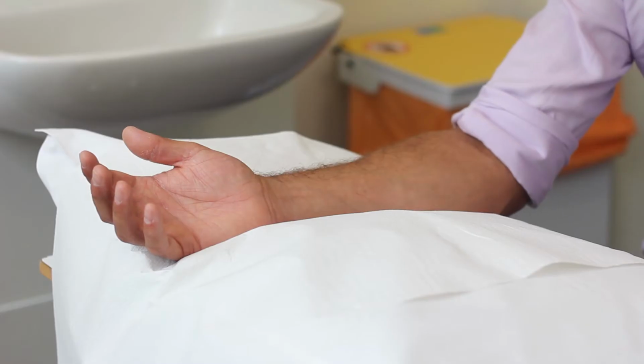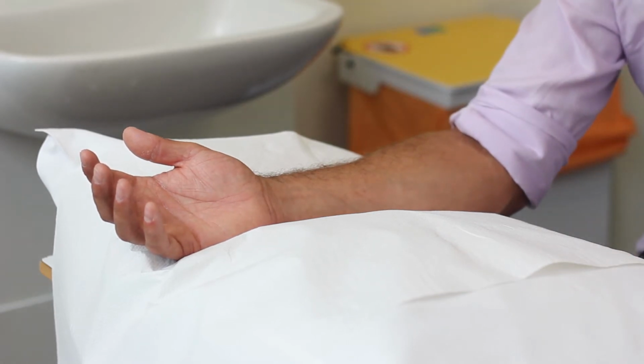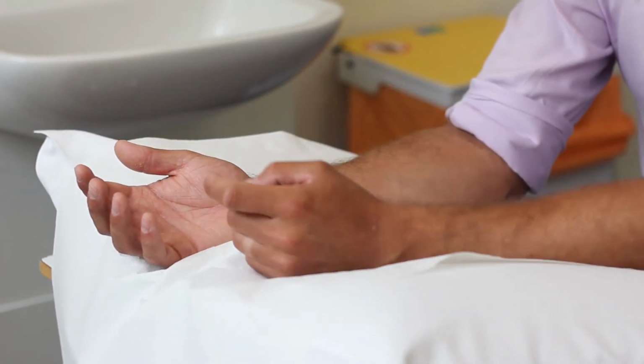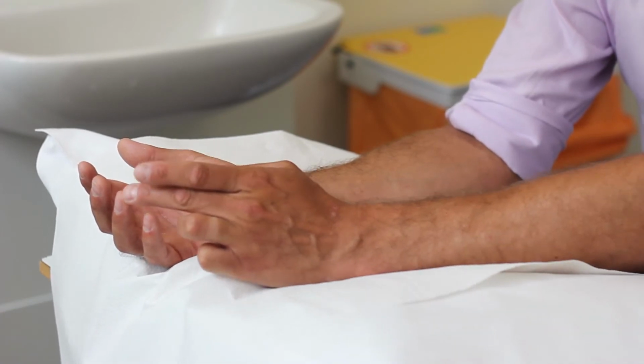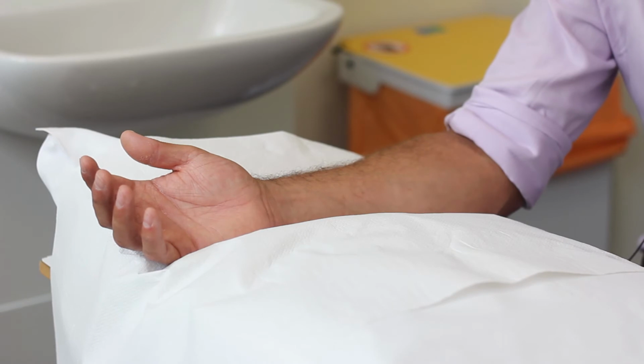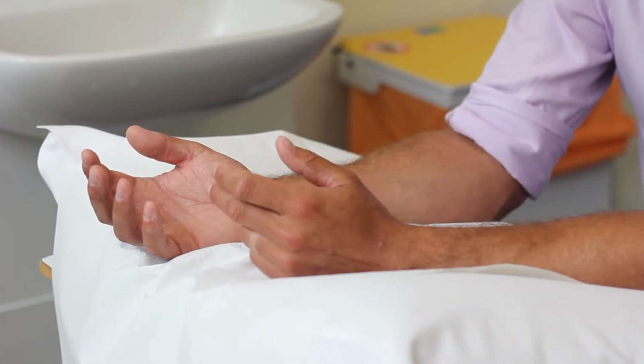And you often find that in elderly patients, they do have quite marked wasting of their hands compared to a younger person. Finally, on the looking, you want to look at the attitude of the hand in a relaxed position. The attitude is the way the fingers sit and the thumb sits in a relaxed position. And what you'll see from my hand is the fingers are slightly more flexed towards the ulnar side.